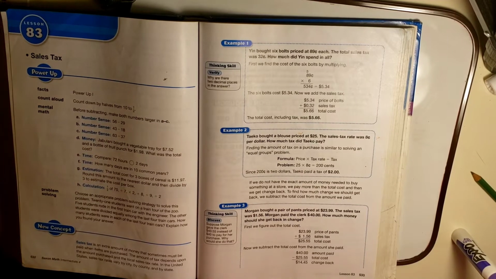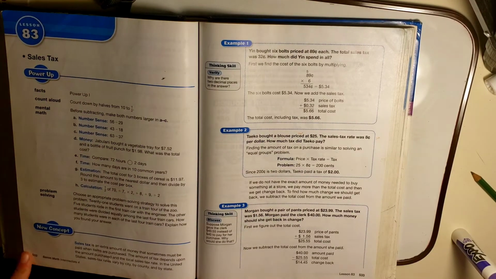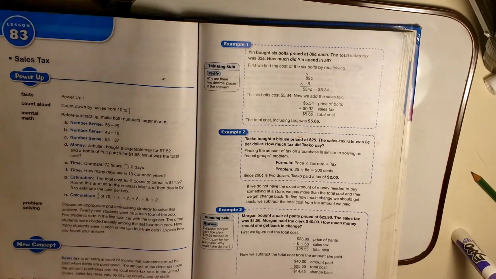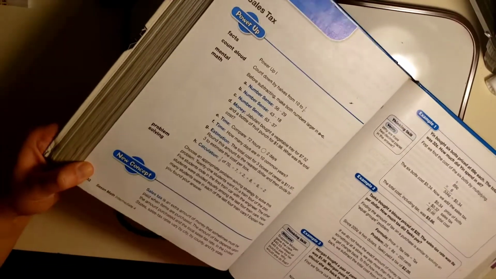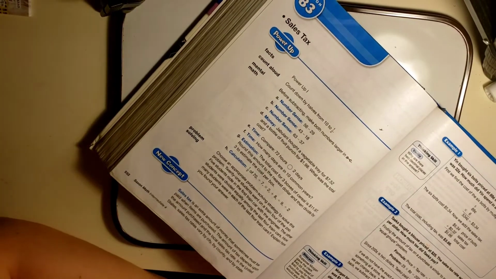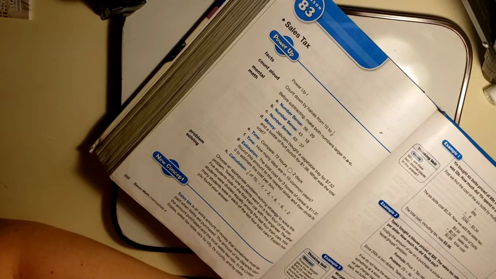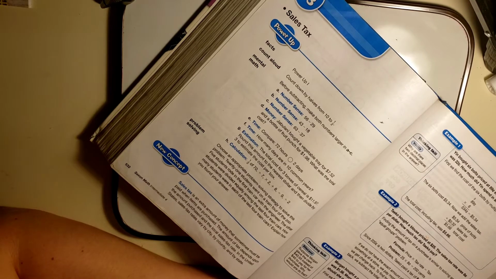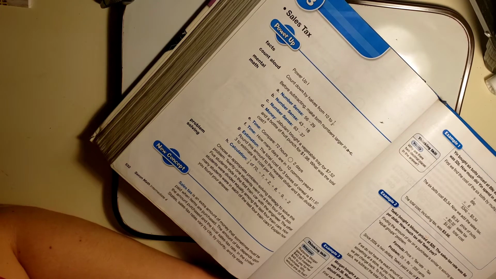Alrighty, here we are, lesson 83. We're on page 532, and we're talking about sales tax. So down here it says sales tax is an extra amount of money that sometimes must be paid when items are purchased. The amount of tax depends upon the amount purchased and the local sales tax rate. In the United States, sales tax rates vary by city, by county, and by state.